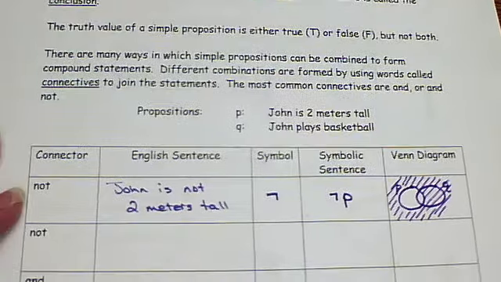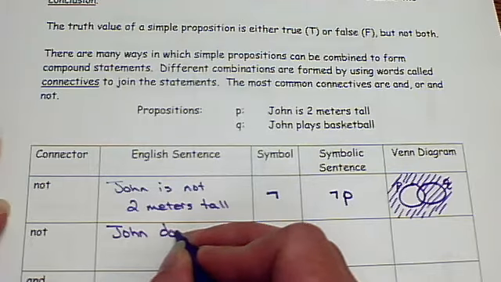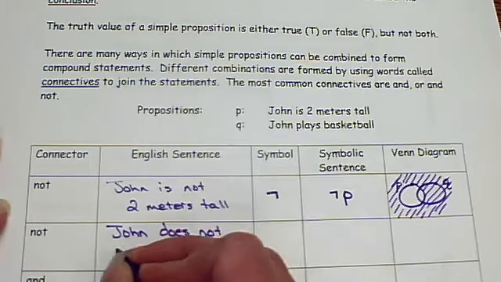Okay? Now let's see, John does not play basketball.